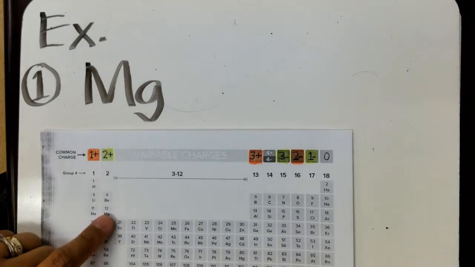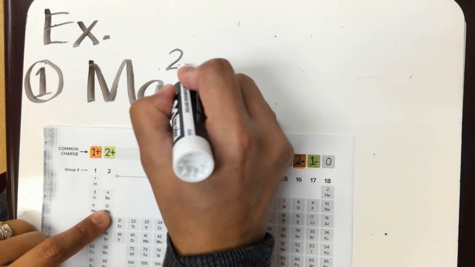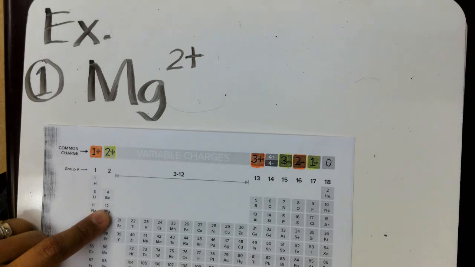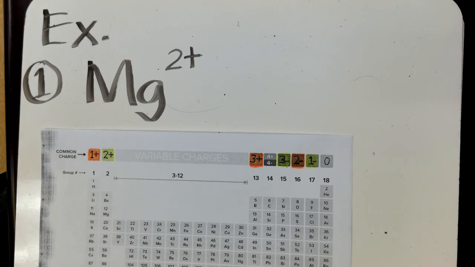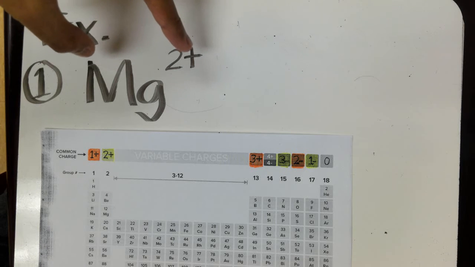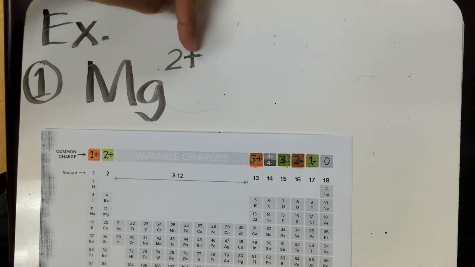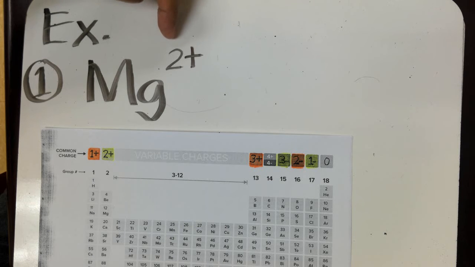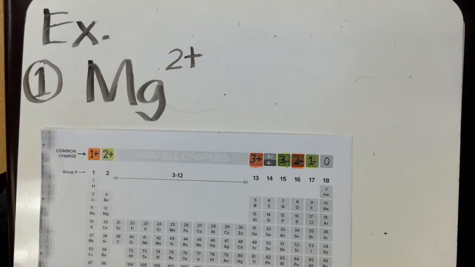And Mg is found in group 2 and the charge is 2 plus. So the charge is 2 plus. I put that on top as a superscript. Okay? So if you're doing it raw, this is not yet the chemical formula. We're still having it as an ionic format. So if it's an ionic format, the charges have to be written as a superscript, top right. The number first, usually followed by the sign. So this is your raw ion, not yet the chemical formula.